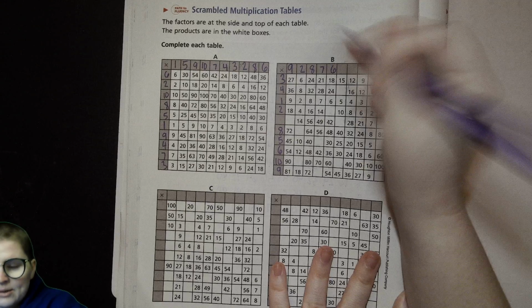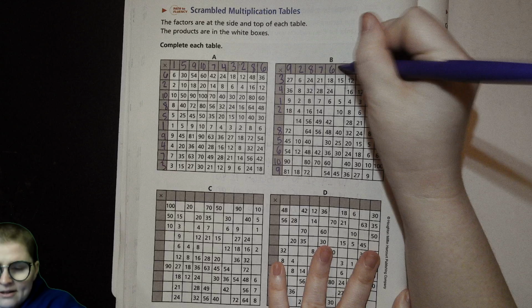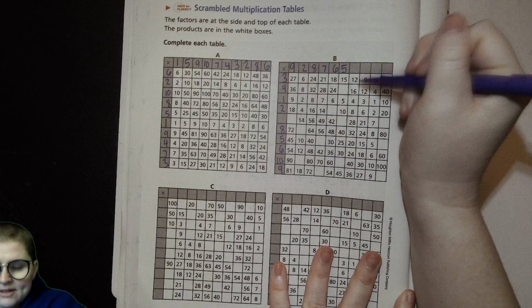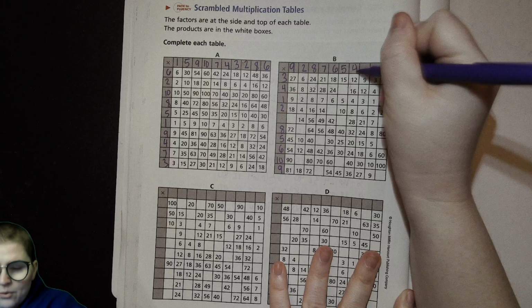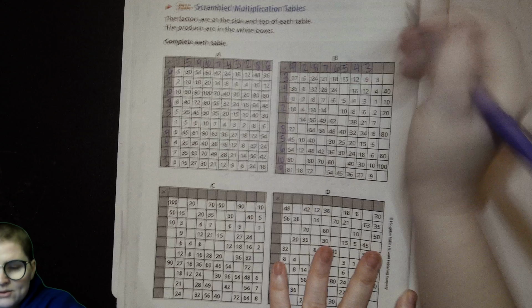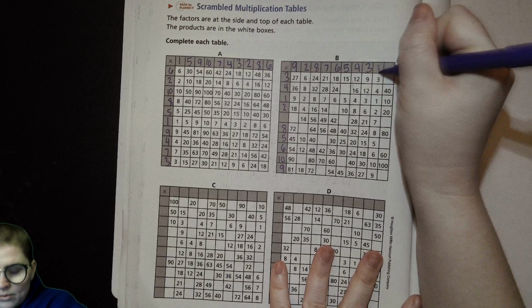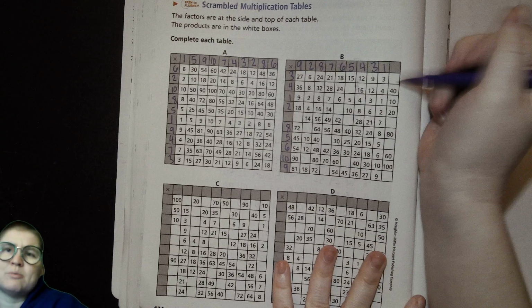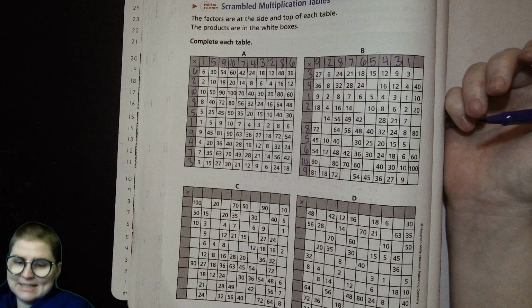6. 3 times what is 15? 5. 3 times what is 12? 4. 3 times what is 9? 3. 3 times what is 3? 1. And then 3 times mystery number is mystery number. Well, we can't really do that one yet.